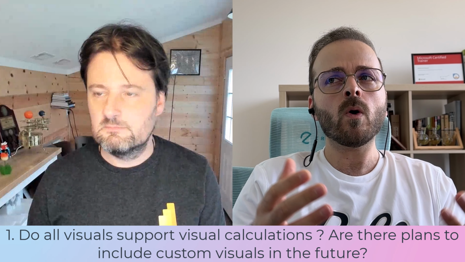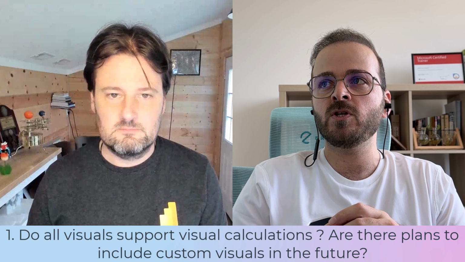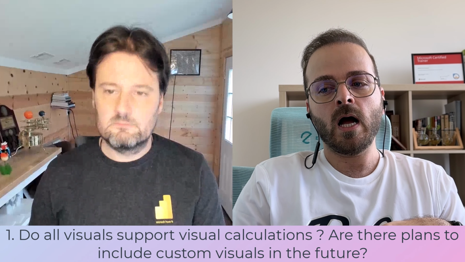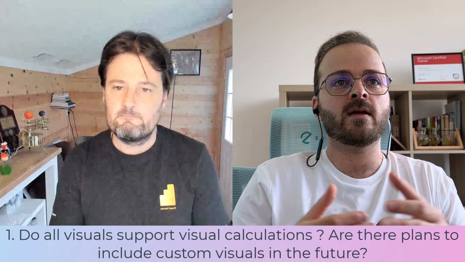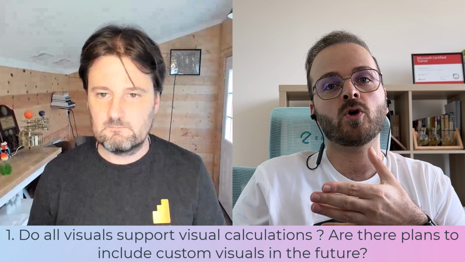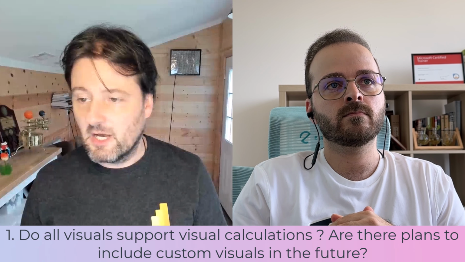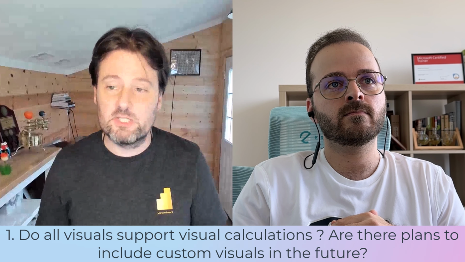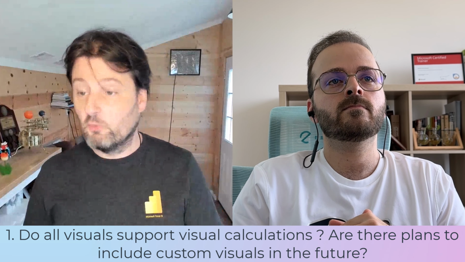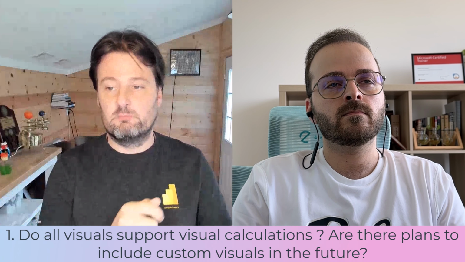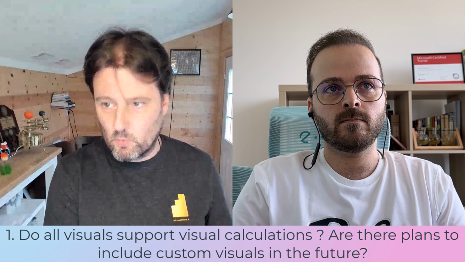Perfect. So the first question, which is the most common question, is: do all visuals support visual calculations? Because we have many visuals in Power BI. So how many of them can we use with Visual Calcs? You can't use all visuals today, but the plan is to absolutely support all visuals, all built-in visuals, as well as enable all custom visuals to work with Visual Calcs.